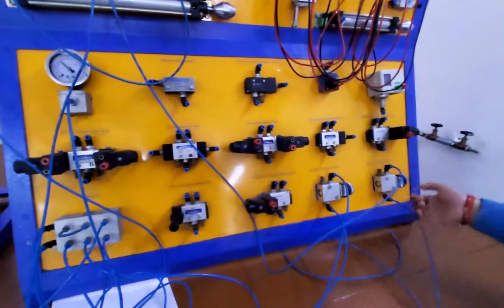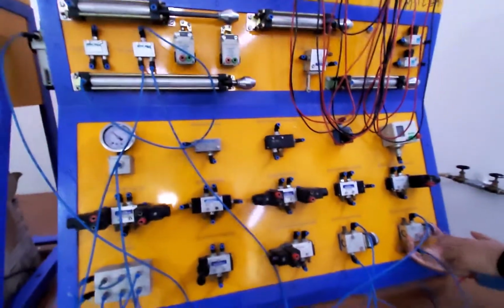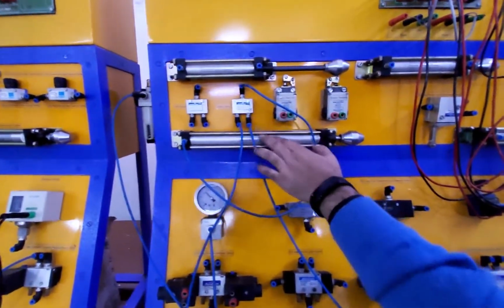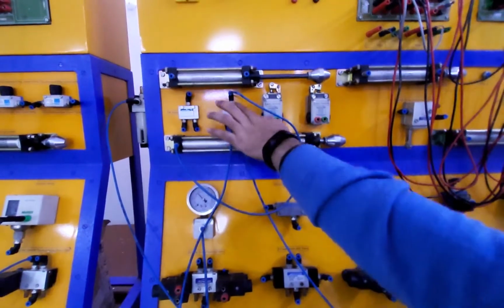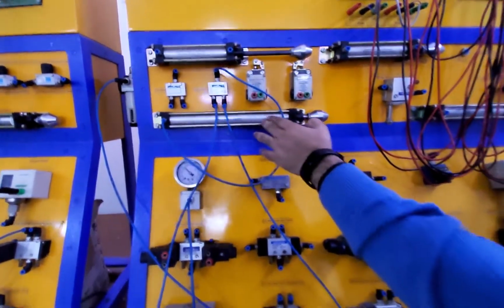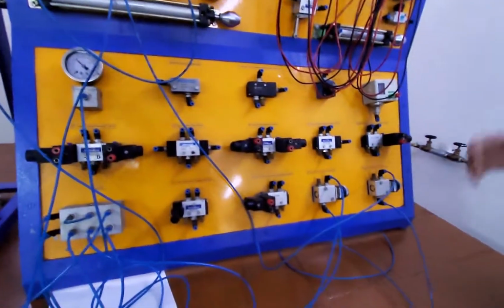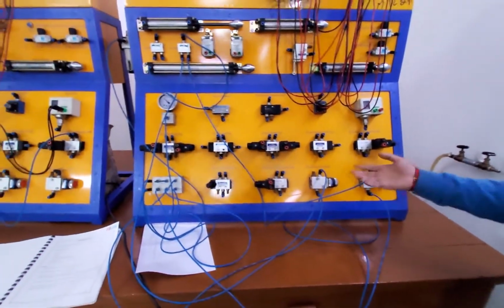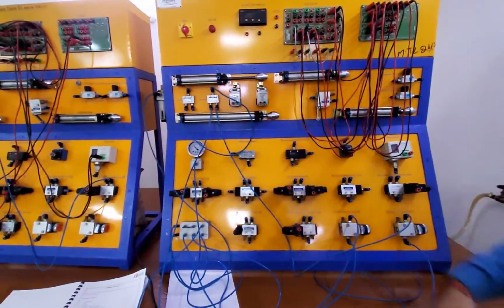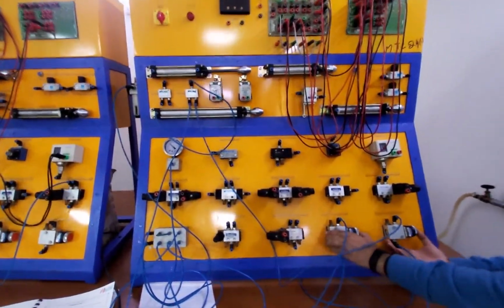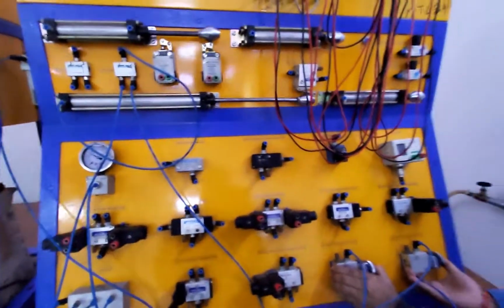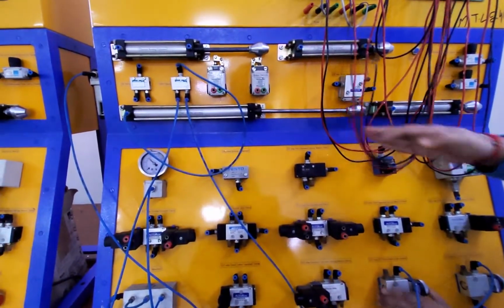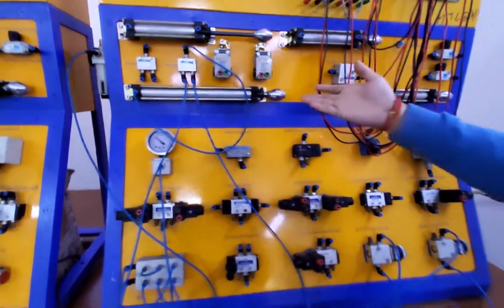Again I push this second valve V2, and you see the air is not released from this side and your cylinder doesn't take any stroke. In our logic, when both inputs are high, the cylinder takes a stroke. So here I push both switches, and it is clearly visible that your cylinder takes a stroke, meaning you get an output. So this is all about AND logic.